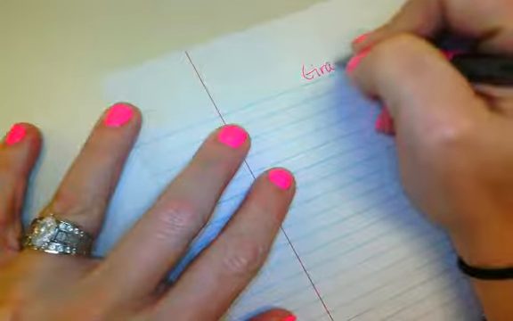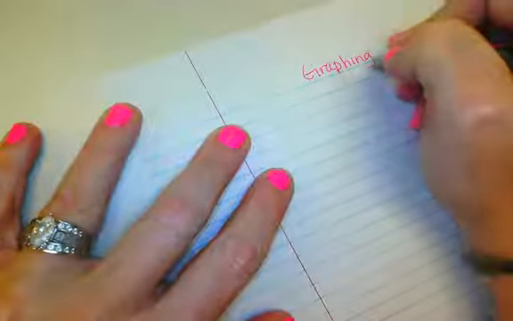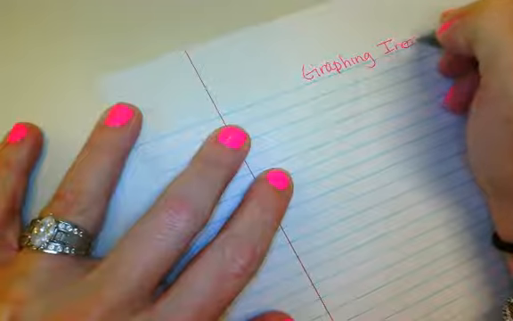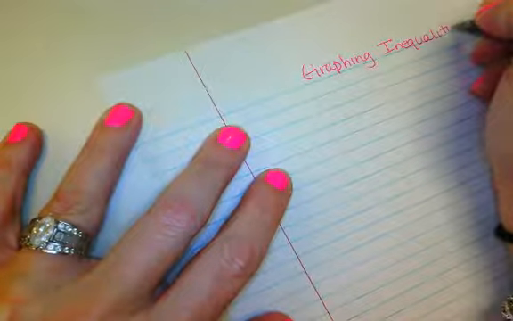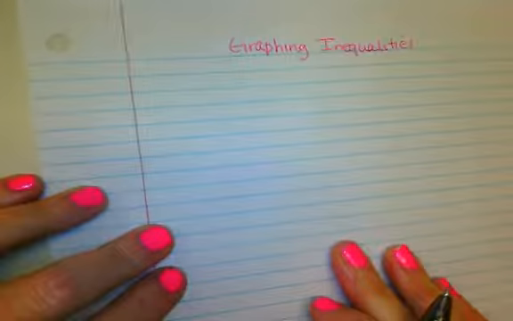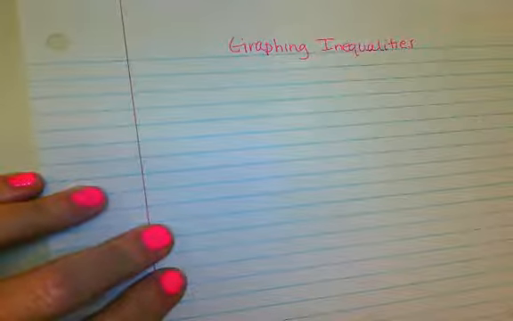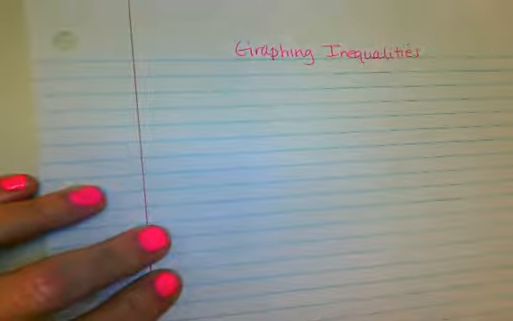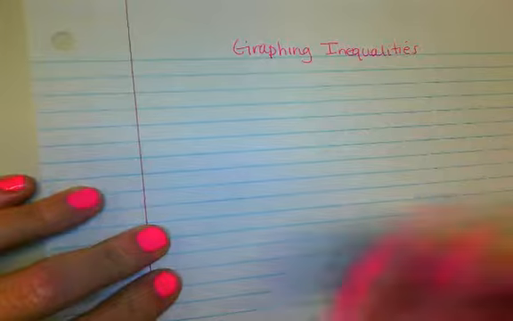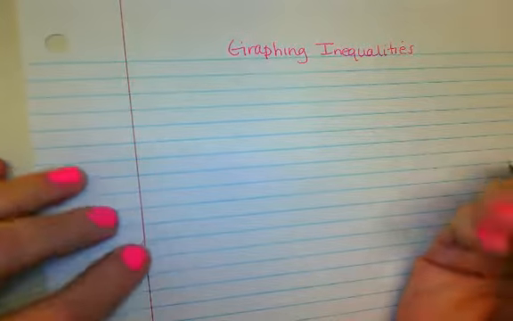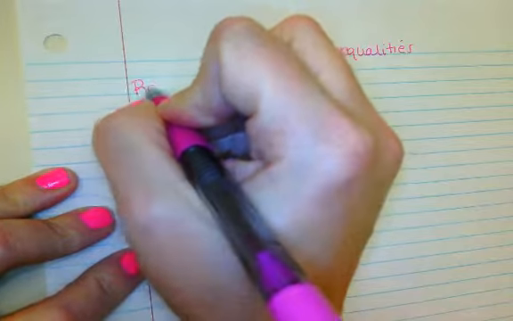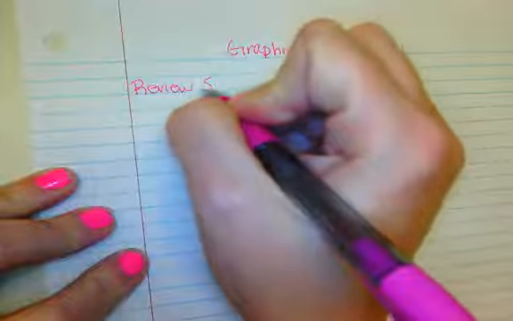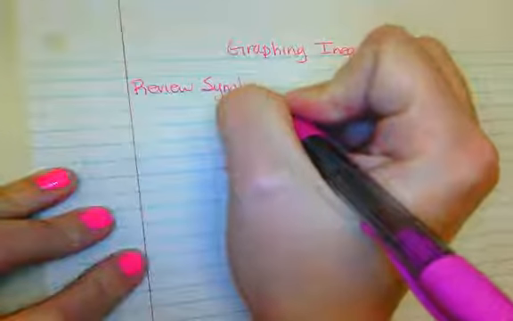So at the top of your paper, you can just write graphing inequalities. Now you have seen this already before in your project time, but we're going to go into further detail and a couple more examples to help you out hopefully this time. And being you do know it a little bit, this should help you understand it better. So we're going to review our symbols. It's very important that we know what symbols we're dealing with.